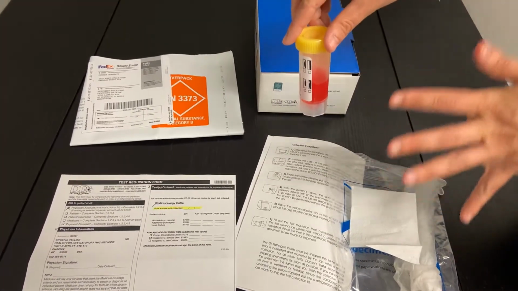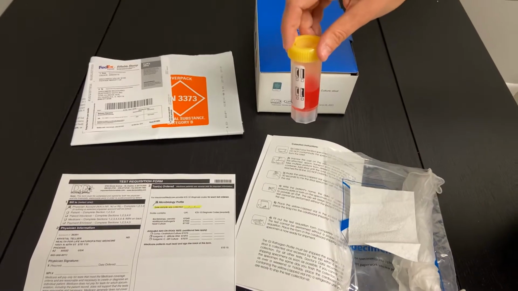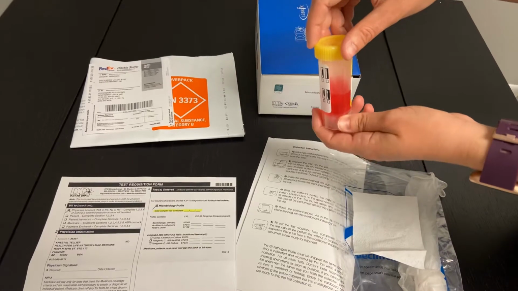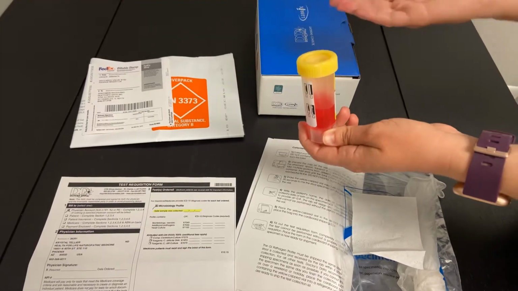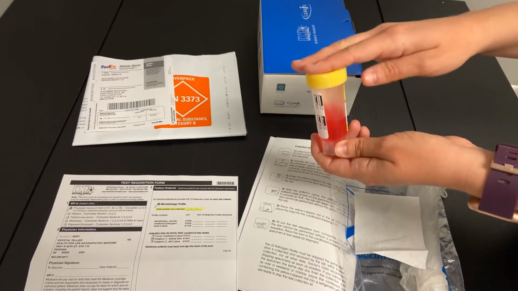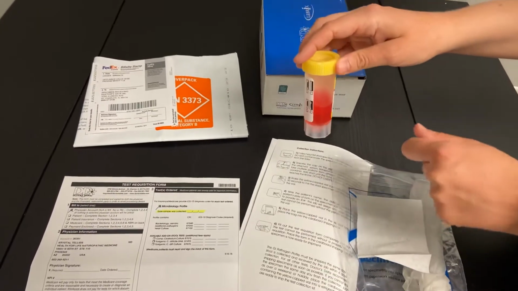If it dips below there or there's any sign of leakage of this vial, please contact the company, and they have their information here to let them know that there was leakage. If there is leakage by the time that it gets to them, they cannot process the sample. So it's important that this vial is nice and filled there.